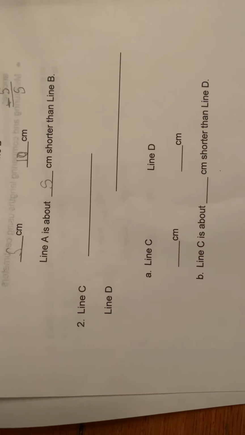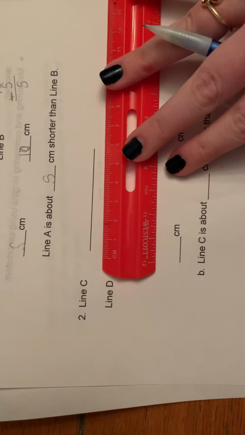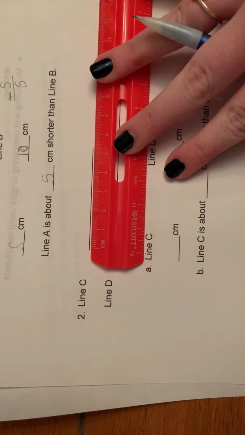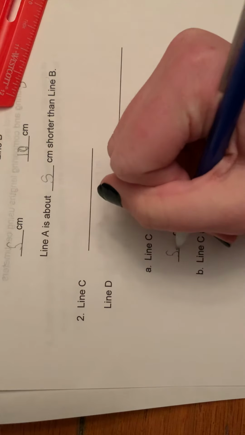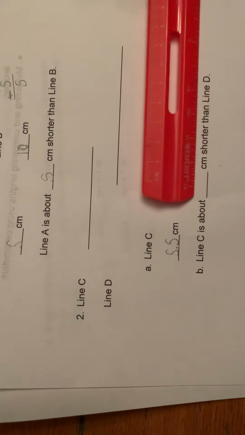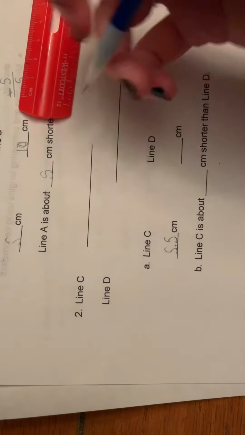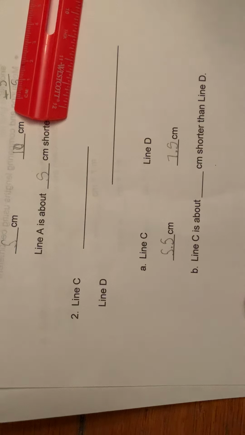And then with the next question, you're going to be doing the same thing. You're going to be measuring line C, which is 5.5 centimeters. Then measuring line D, which is 7.5 centimeters.